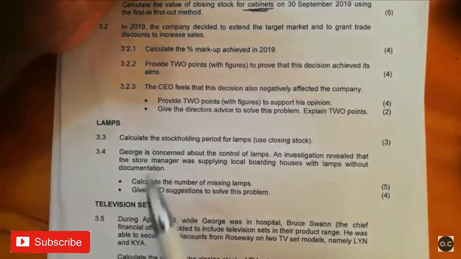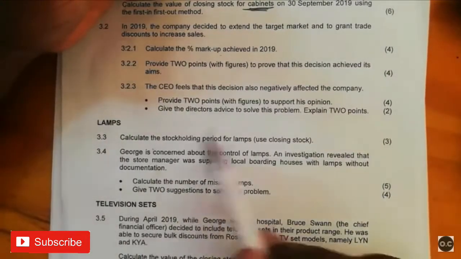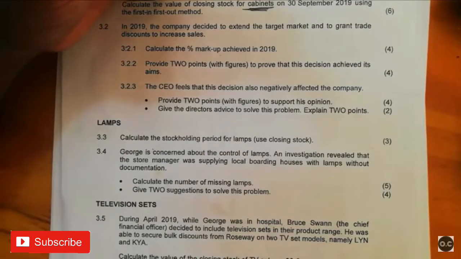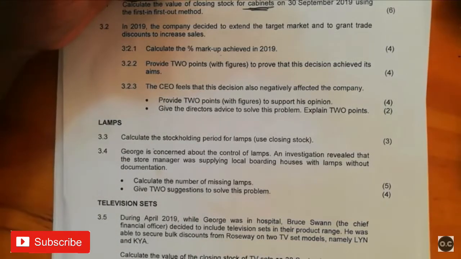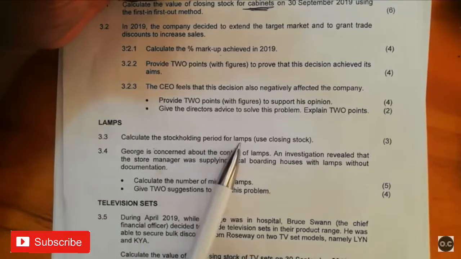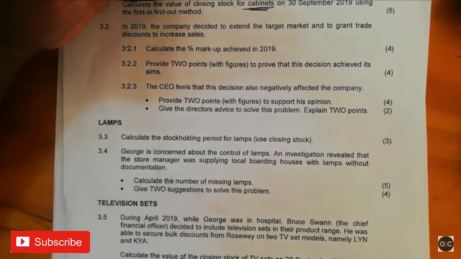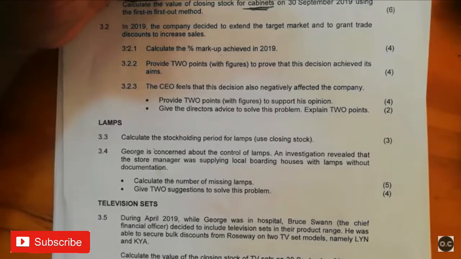So let's look at this question. Here, we're just going to look at the lamps quickly and look at the question that has to do with the lamps first. For the lamps, we've got the two requirements, 3.3 and 3.4. Now 3.3 wants us to calculate the stock holding period for lamps, and then we'll look at 3.4. So let's first look at the 3 marks for the stock holding period. This ratio or calculation helps you figure out for how many days or how many months, whichever you want to use, you have to hold your stock before you usually sell it.